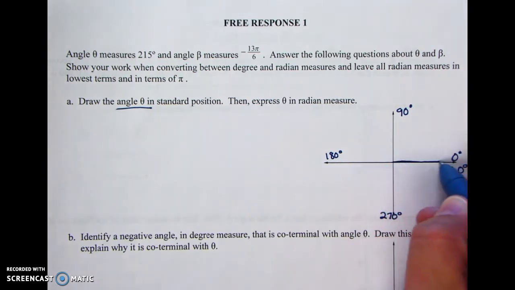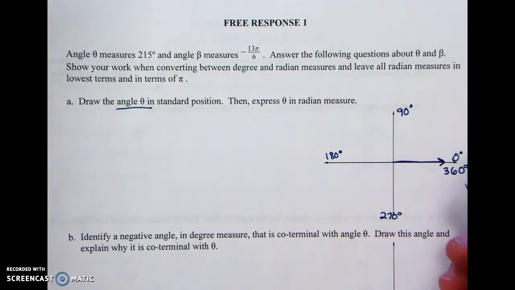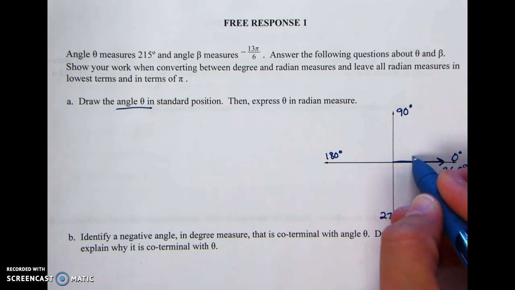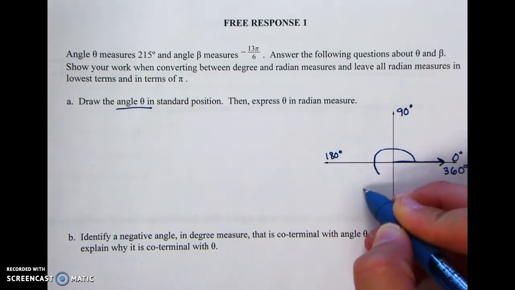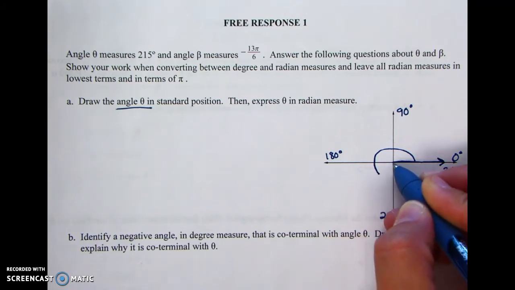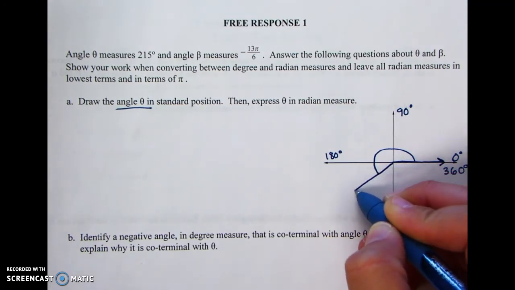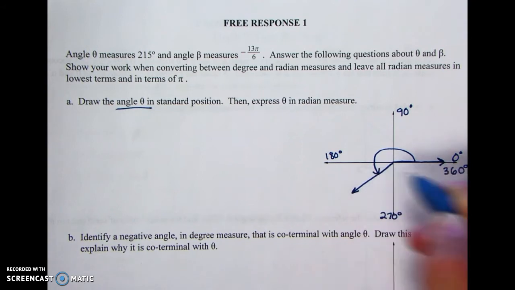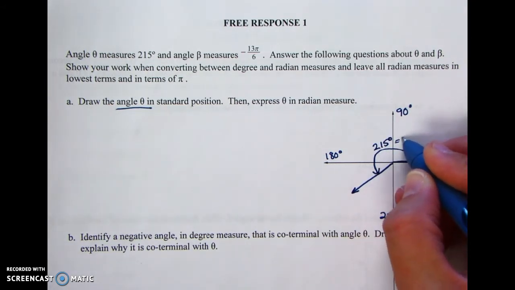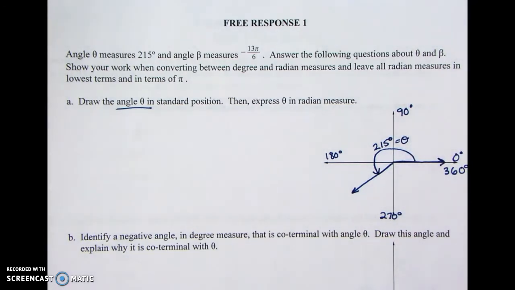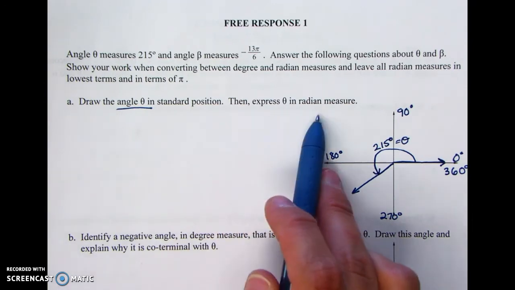So we start here. Are you guys drawing your initial side here? And then we're going to go up and down, and don't we know that 225 is exactly halfway? So we got to go a little less than halfway. How did I do there? That's going to be 215 degrees, which is theta. Draw angle theta in standard position. Check. Then express theta in radian measure.